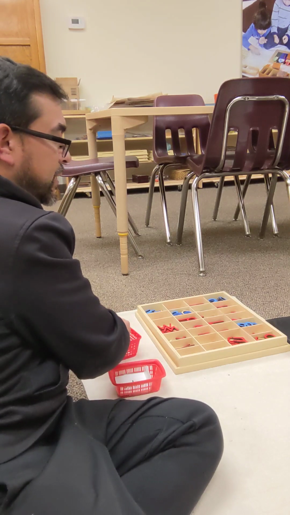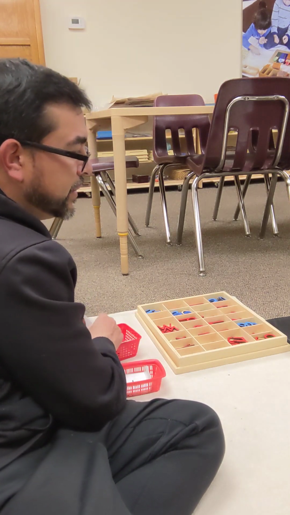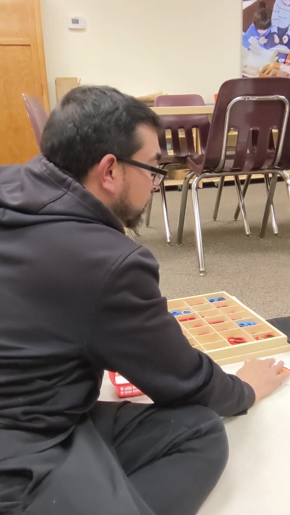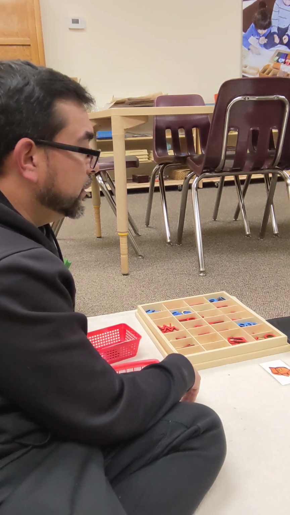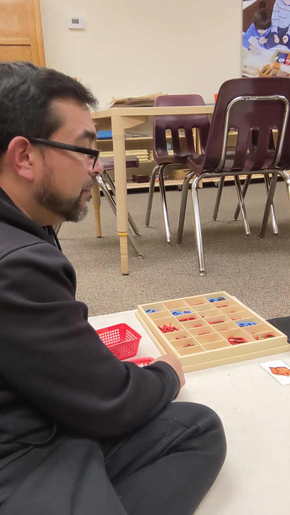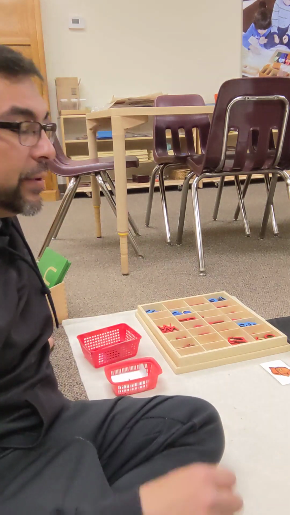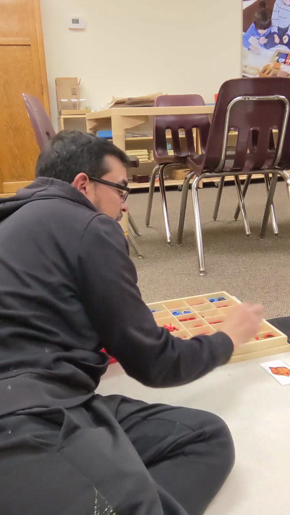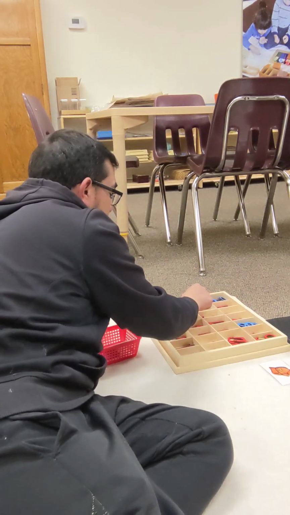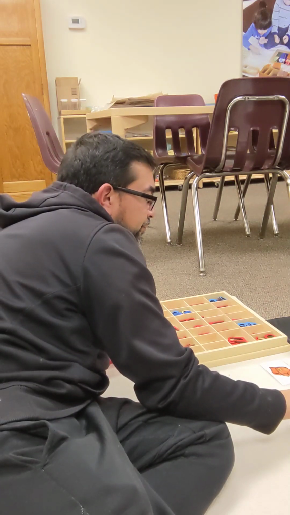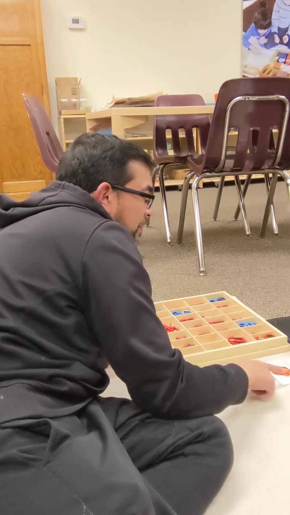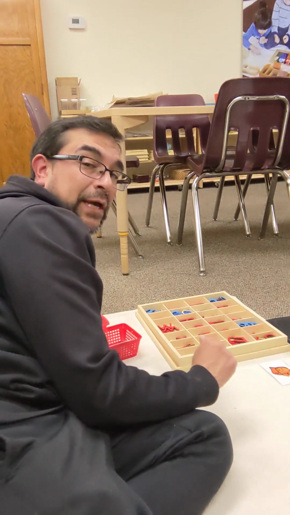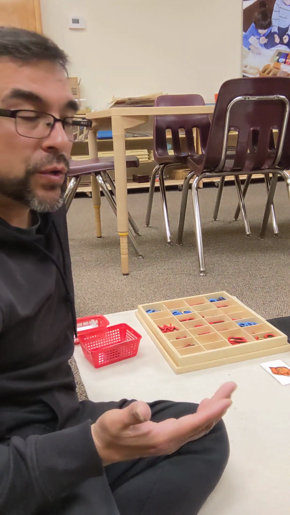Remove one object from the basket containing three-letter phonetic objects or pictures. Say the name of the picture or object. Cap. Place it on the rug. Say to the child, let's find the letters that spell the name of the picture. Cap. K, a, p. Cap. Now we say, I have something very interesting to show you.